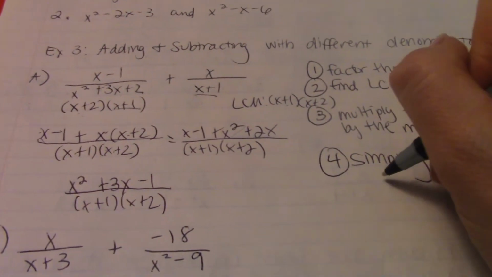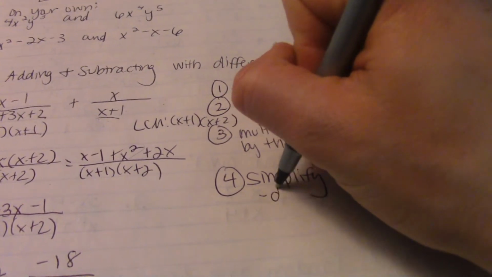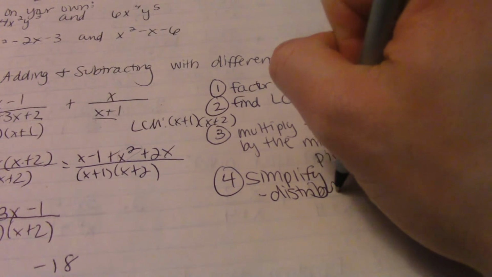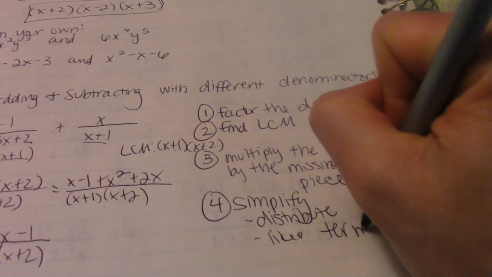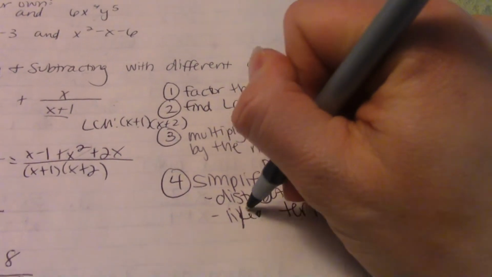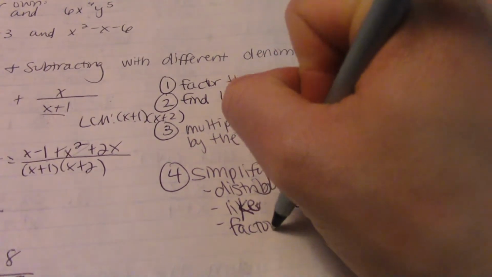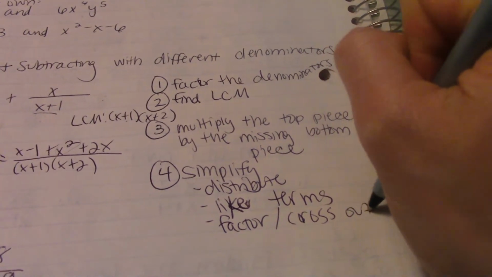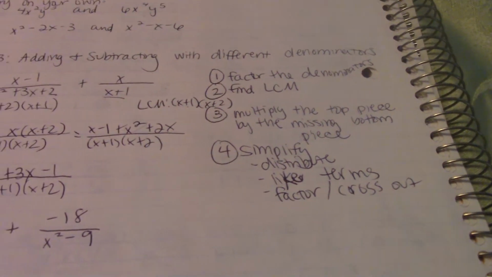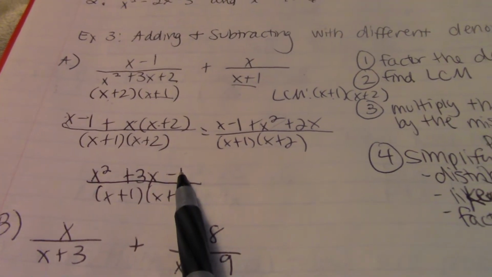So simplify means distribute if you need to, combine like terms, and then factor if you can. When you factor, that also means to cross out if you can. Just like we did simplify last time in class. So this cannot be factored on top, so this one is done. This is your answer right here.